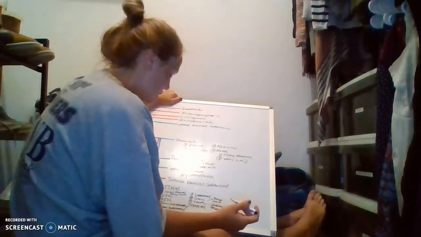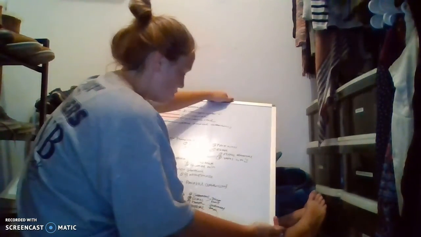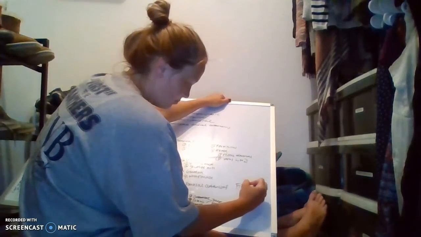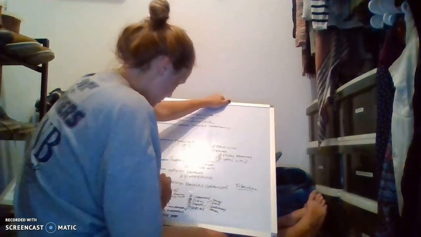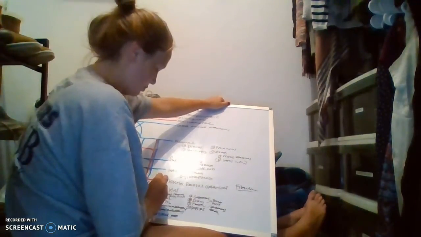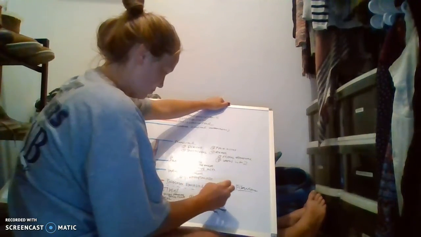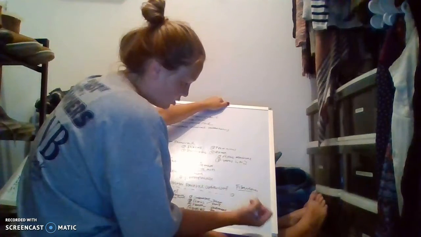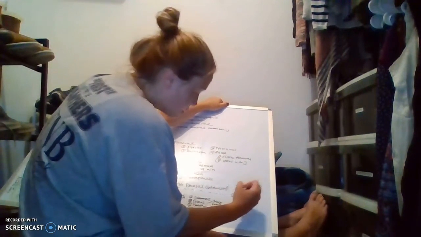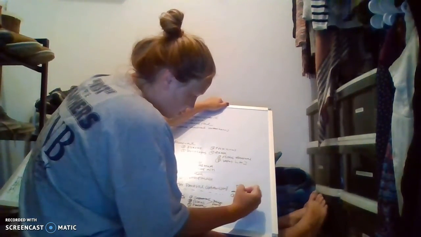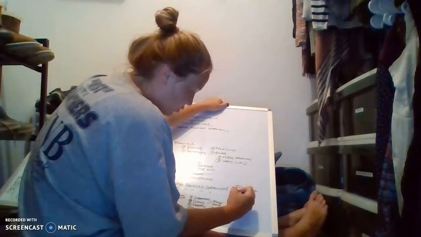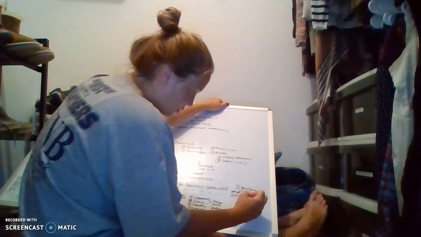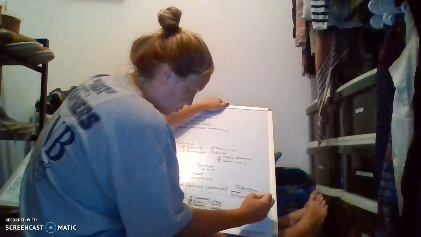Next, we are going to go ahead and do our fibular. So I'm just going to write it right here. And that is this blue one right here. So I'm going to just draw a line. Okay, so first we are going to do the deep. So one, we have our fibularis tertius.